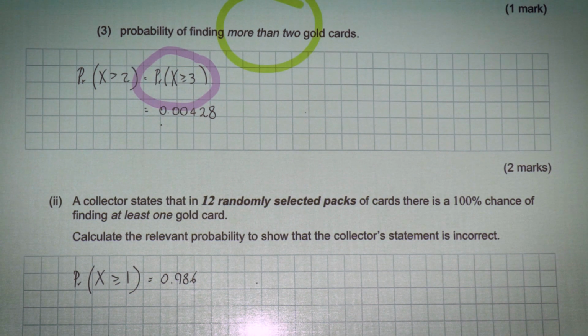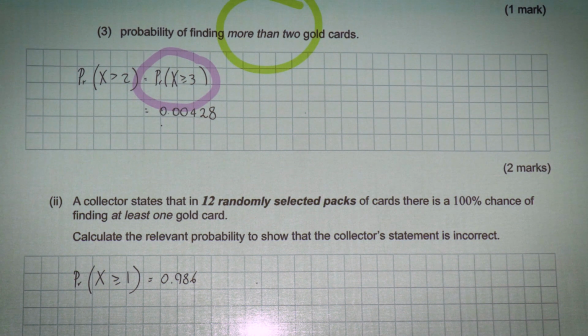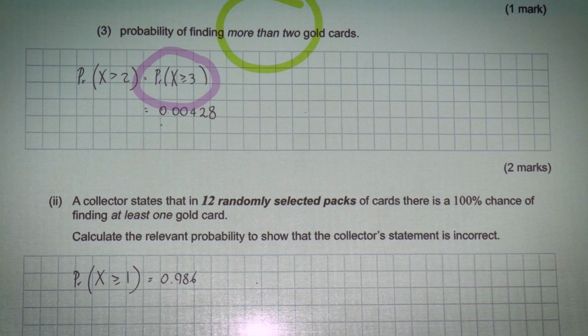Hang on, Dan, just to clarify, because that sounds like calculator notation. Yeah, we're using binomCDF bracket 3. Some of my kids won't write X is greater than or equal to 3, but they'll write the binomCDF with 3 and the parameters, and then get the answer. If they got the correct answer, it wouldn't matter what they wrote.